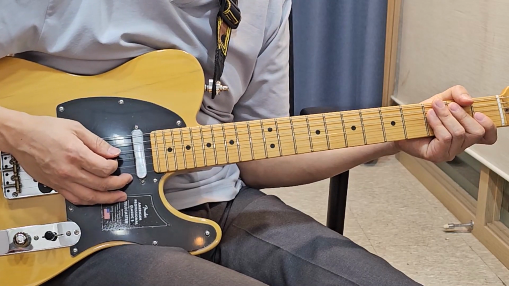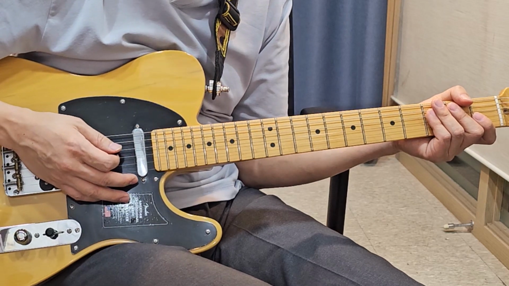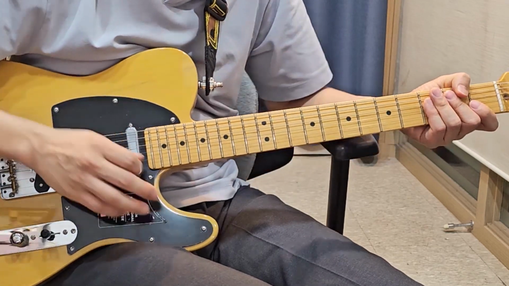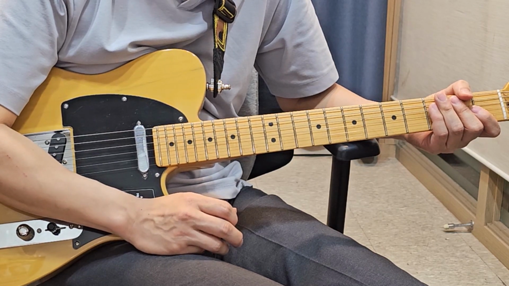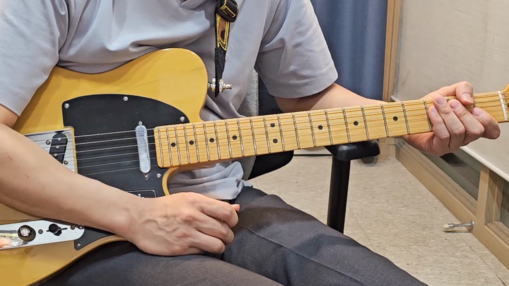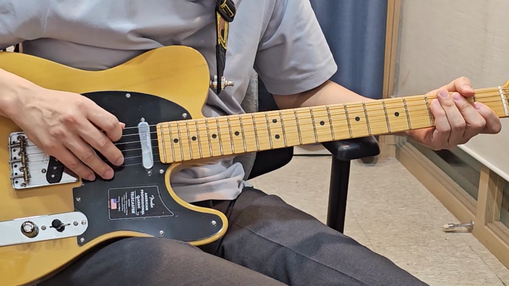That's it for today's lesson. Please have fun practicing these 2 songs until our next lesson. Also, make sure to review all the notes we've learned so far, from strings 1 all the way to 6.